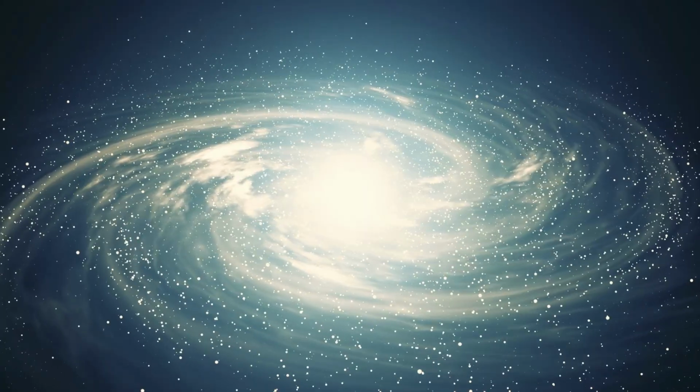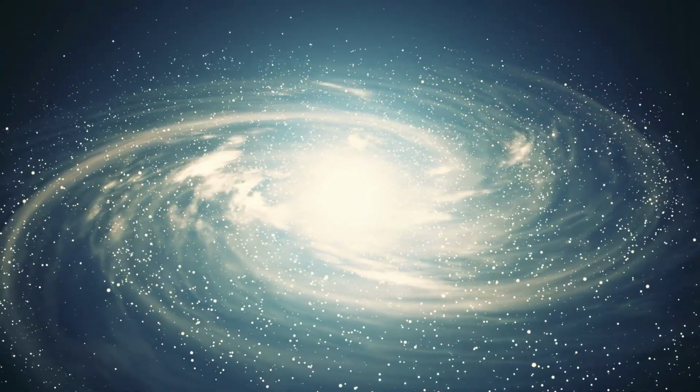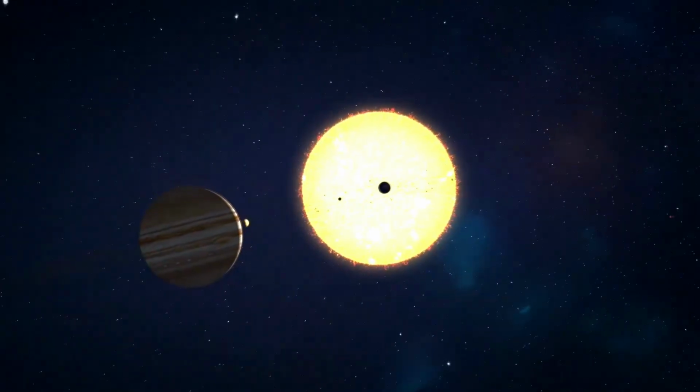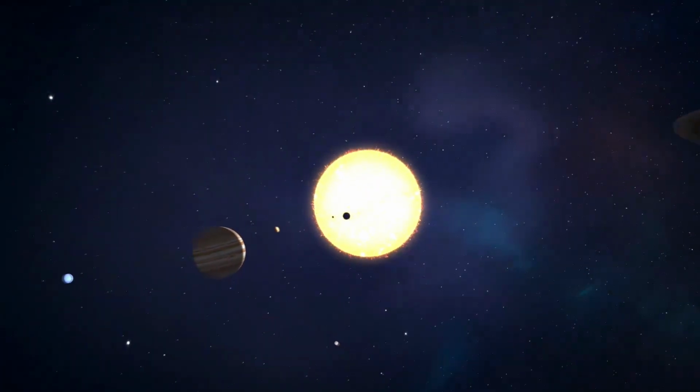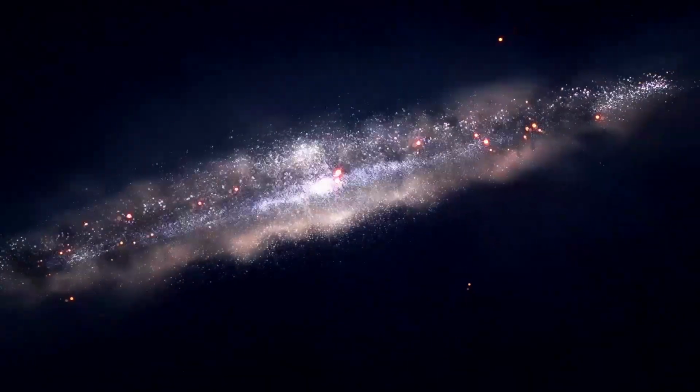But galaxies aren't neat, clean systems. There's no single central mass like the Sun. Instead, matter is smeared out, spread throughout the disk, bulge, and halo. And when scientists tried to weigh galaxies this way, the results didn't match expectations.